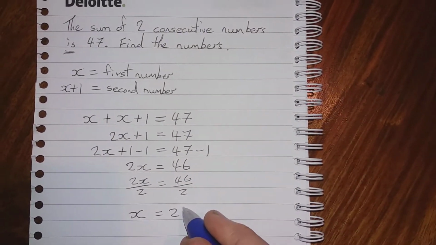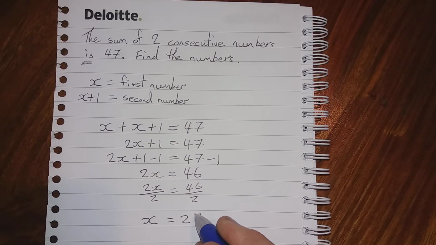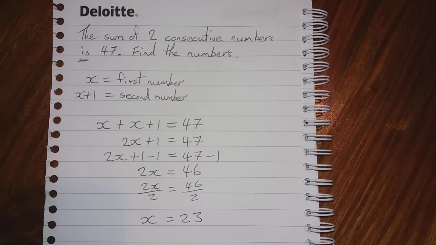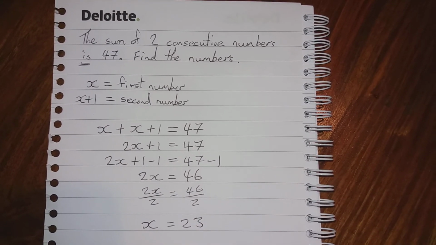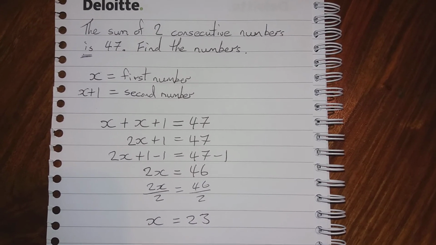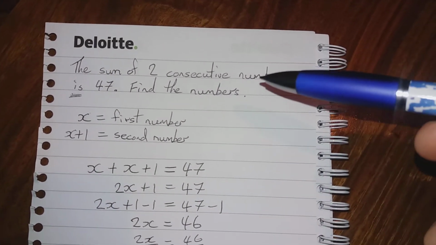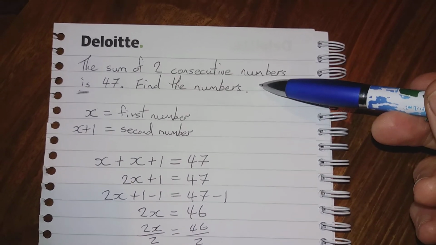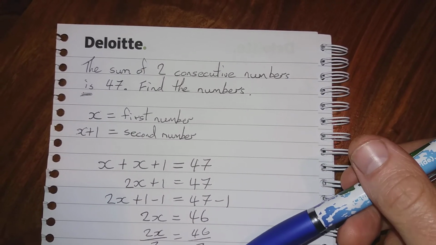Oops, sorry, I'll bring the camera down. 23. Now, the important thing is, is that our answer? Yes and no. That's the answer to solving the equation, yes. But the question it asked originally was find two numbers. So that's only one number.